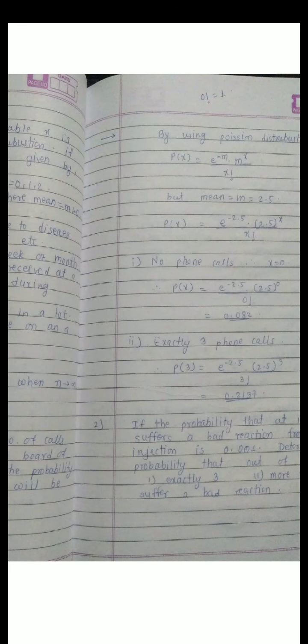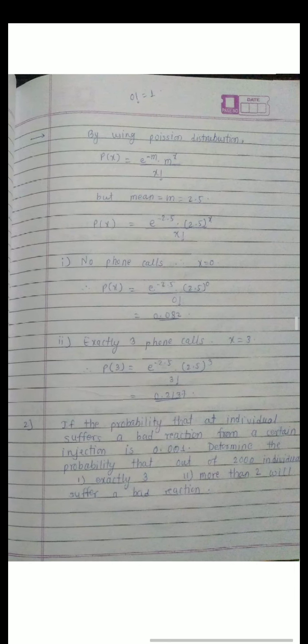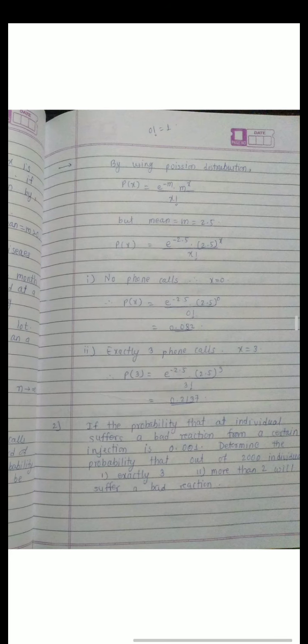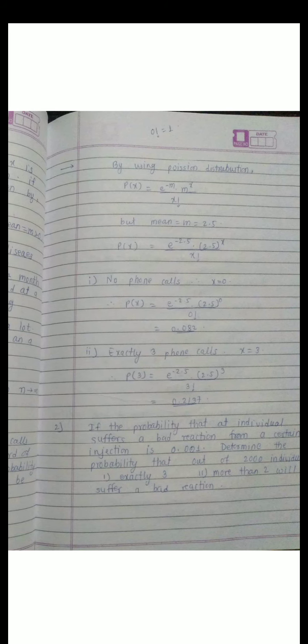No phone calls means at x equal to 0, exactly 3 phone calls means at x equal to 3. Now, if the probability that an individual suffers a bad reaction from a certain injection is 0.001, determine the probability that out of 2000 individuals exactly 3, and second, more than 2 will suffer a bad reaction. Here the question is given that if the probability that an individual suffers a bad reaction from a certain injection is 0.001, determine the probability that out of 2000 individuals exactly 3 or more than 2 will suffer a bad reaction.